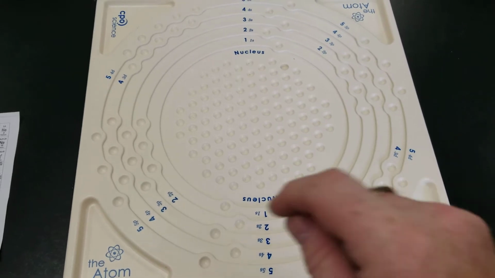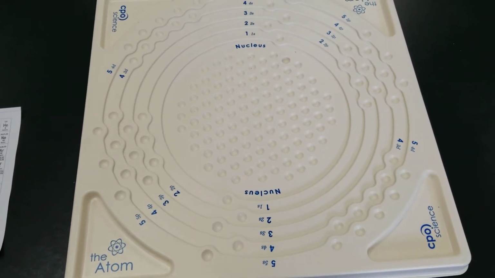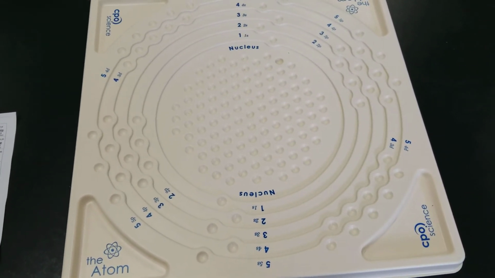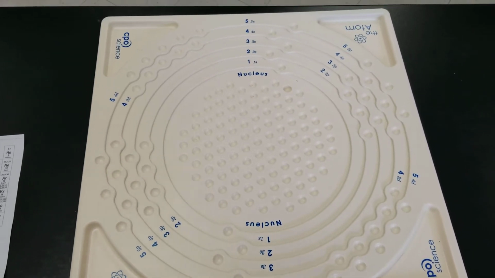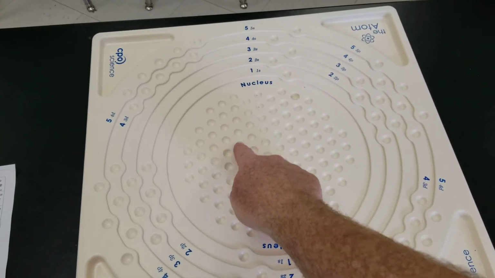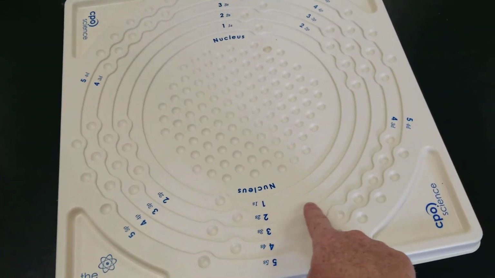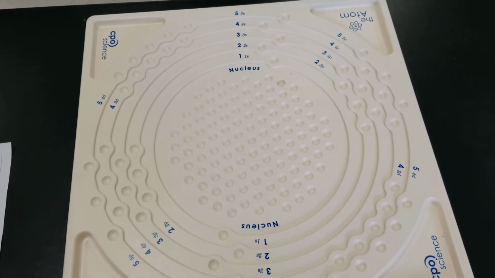You could just keep them white and label each little piece with a P, an N, or an E for proton, neutron, and electron. That would also work. And when you do the game, only P's and N's can go in the middle, and only E's can go on the outside. All right?